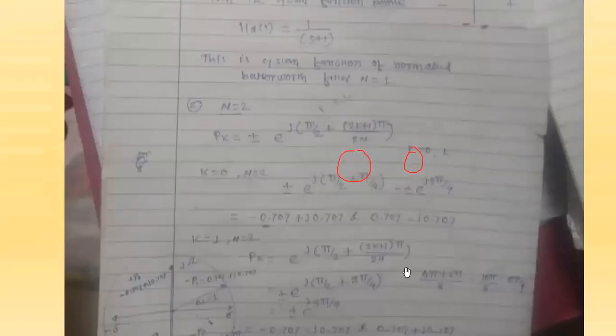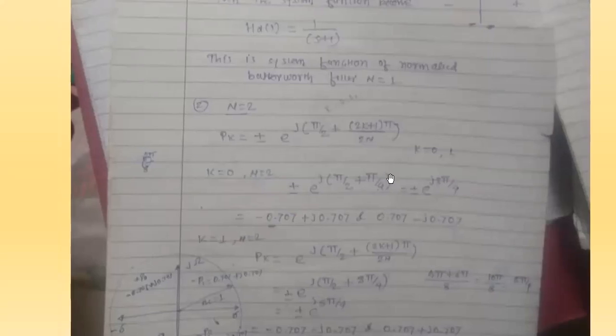Similarly, we can find it for n is equal to 2. So what is the value of k? The values of k are 0 and 1, two values. When I substitute the first value, we get s plus 1. And for the second value, k is equal to 0, n is equal to 2, and k is equal to 1, n is equal to 2. Here we substitute these values.